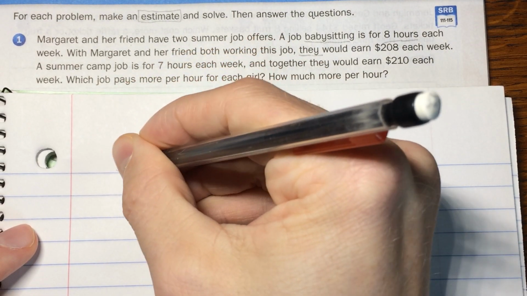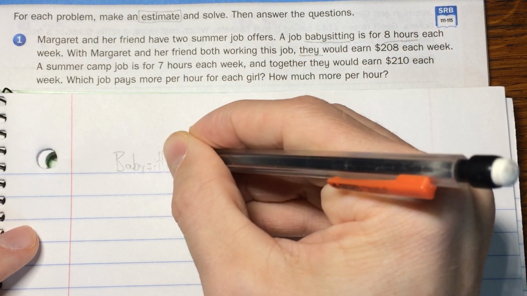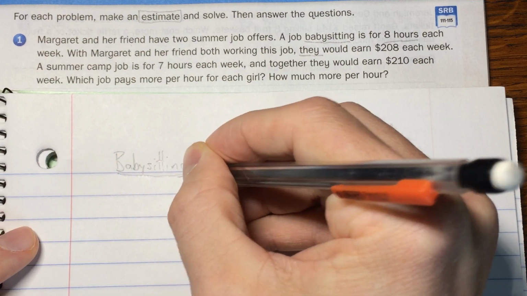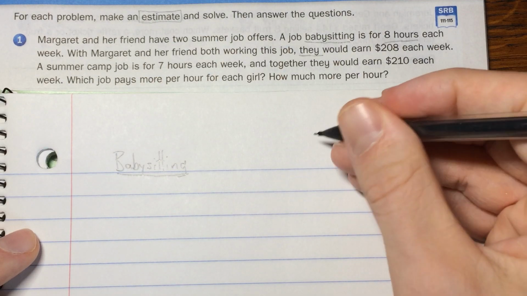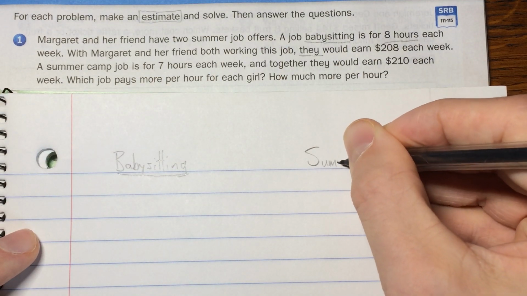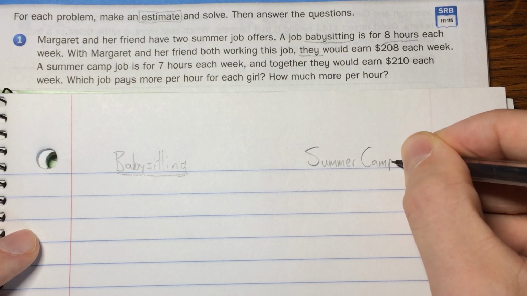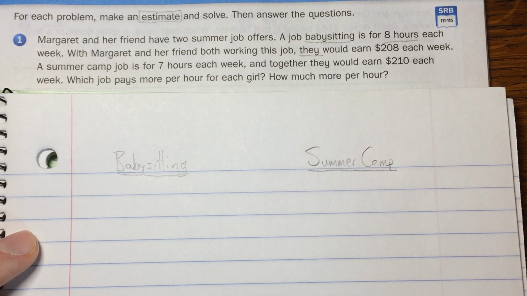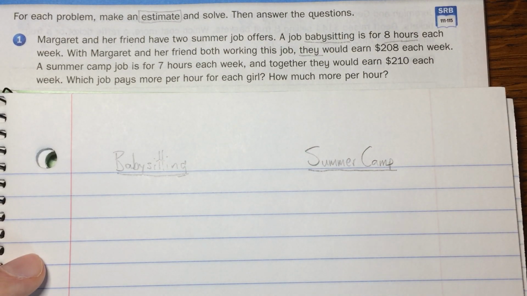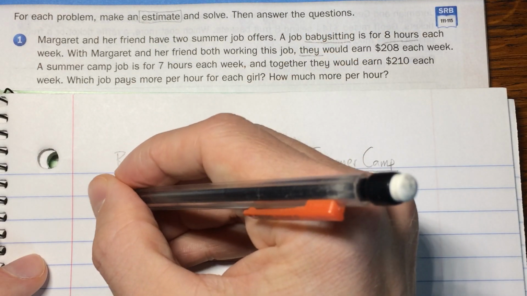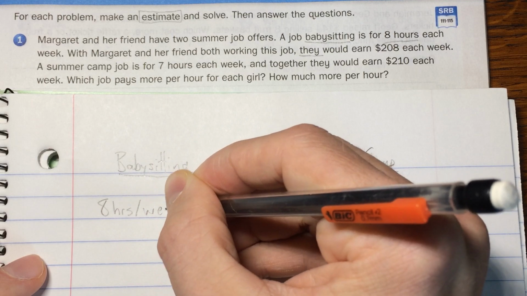So I'm going to go ahead and create a babysitting category, because that was the first job. And do you remember what the second job is here? Babysitting job, summer camp. So let's do a tale of the tape, they used to call it, when you compare 2 things, how they match up with each other. So the babysitting job is for 8 hours each week, 8 hours per week.